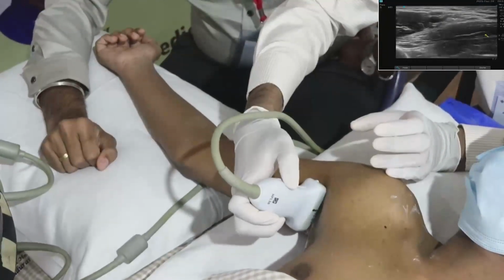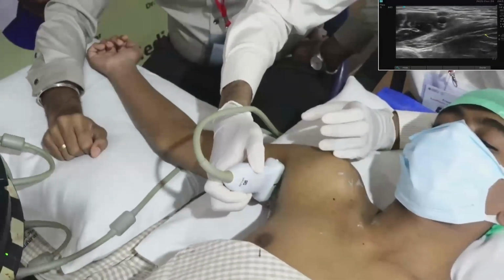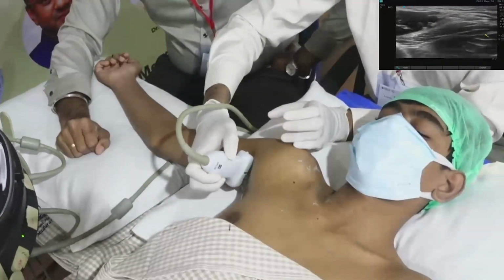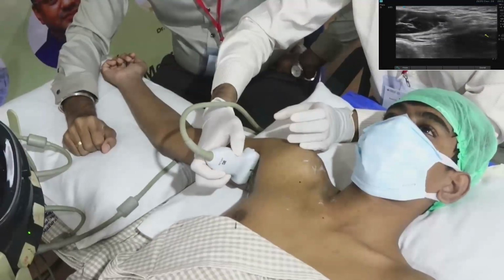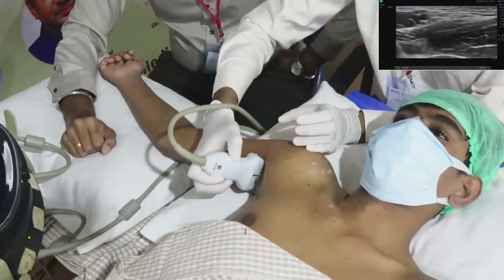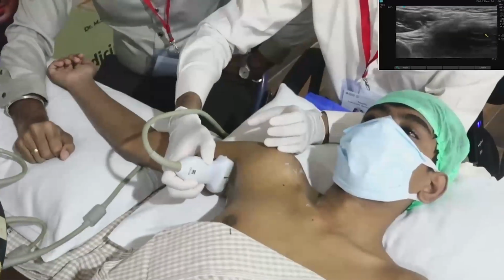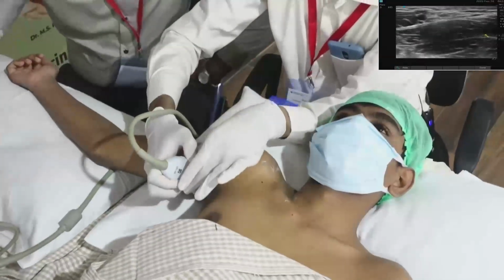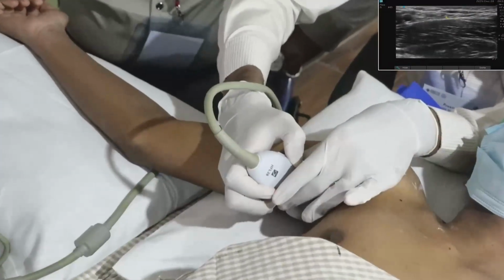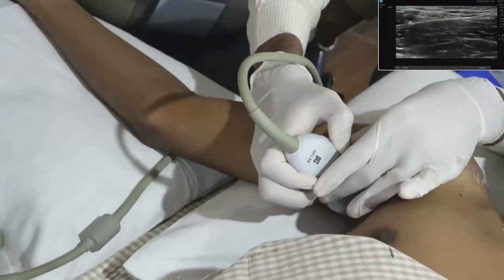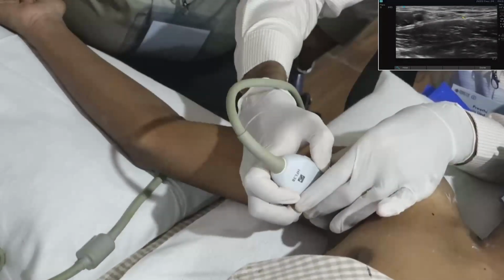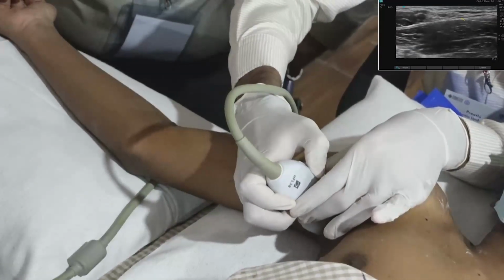So if you scan here, we have scanned all the major nerves: ulnar, radial, musculocutaneous, then median. Now we have to look for the conjoint tendon. If you go even more lateral, there is an area just above the conjoint tendon where our marker is. This is where we see the medial cutaneous nerve of the arm and the intercostobrachial nerve.